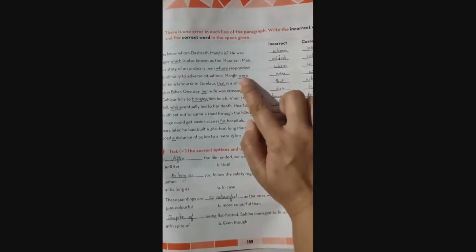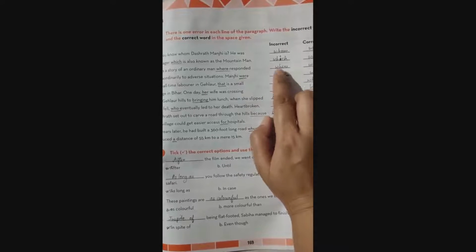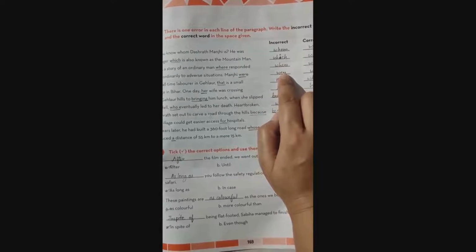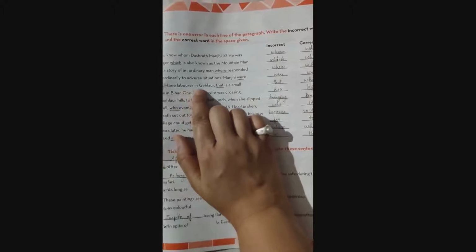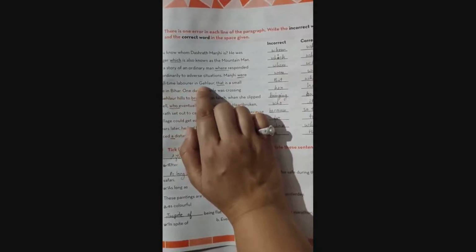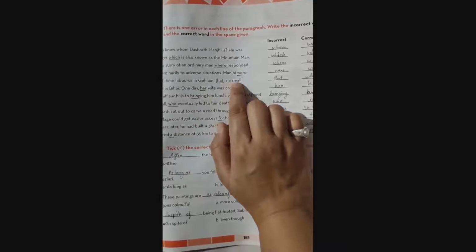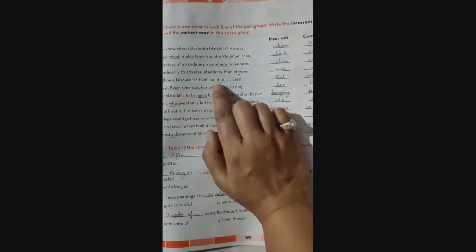So we will write were in the incorrect column, and we will write was in the correct column, because were refers to plural nouns and was refers to singular nouns.